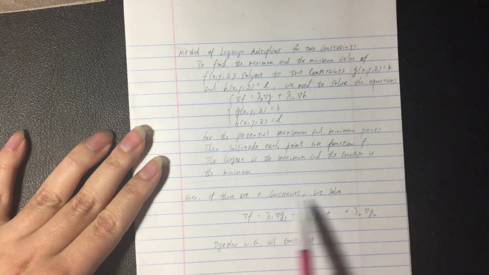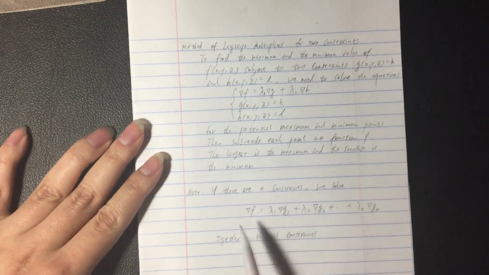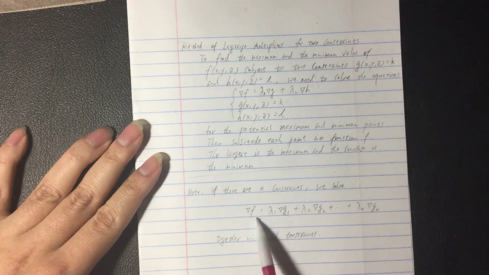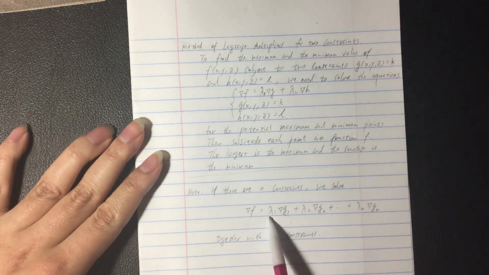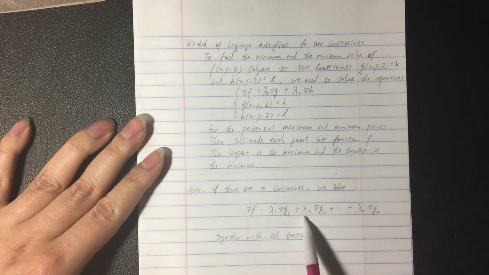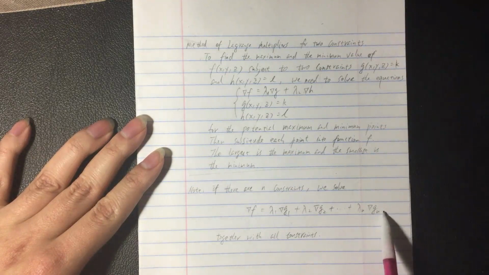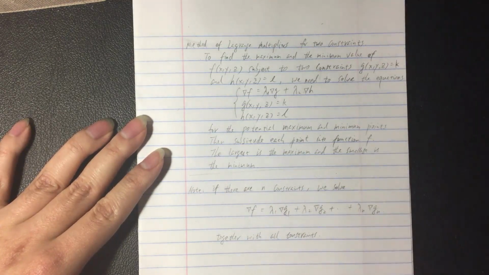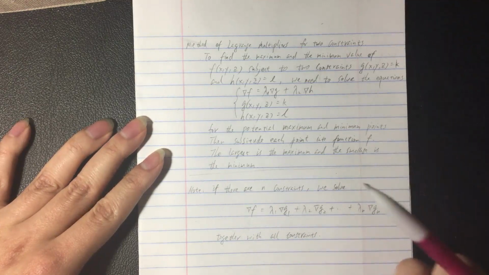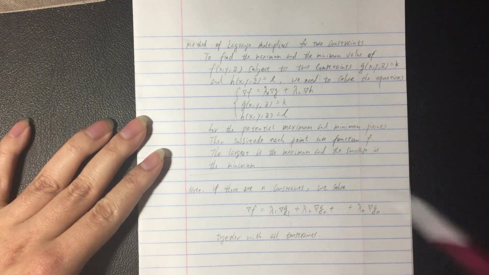Now, if there are n constraints, we solve the equation gradient of f equal to lambda 1 times gradient of g1 plus lambda 2 times gradient of g2 up to lambda n times gradient of gn, together with all constraints. Solve all equations together for potential maximum and minimum points. Then substitute all solutions into function f for maximum and minimum. The largest is the maximum, the smallest is the minimum.